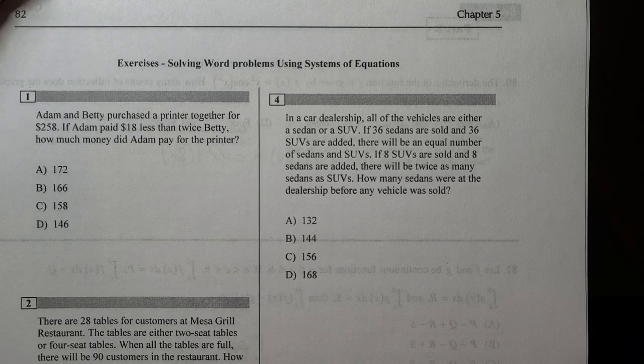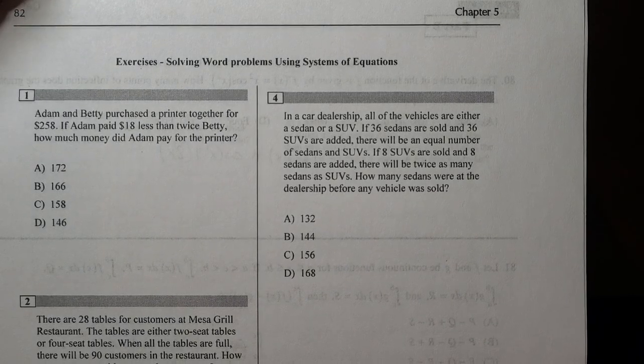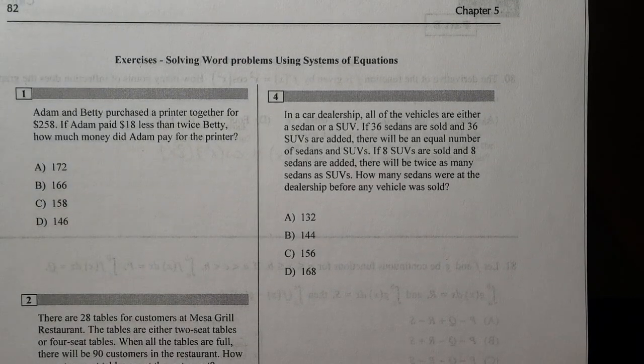It's going to be more word problems, but now they involve a system of equations. So please look out for that when I solve these problems in that video.